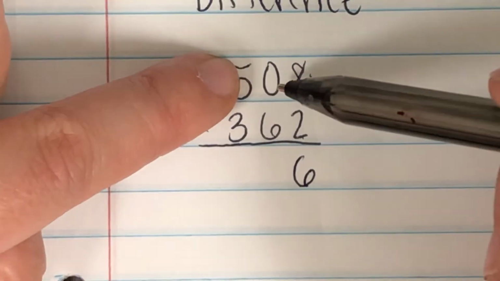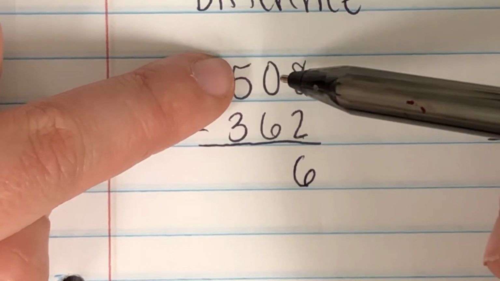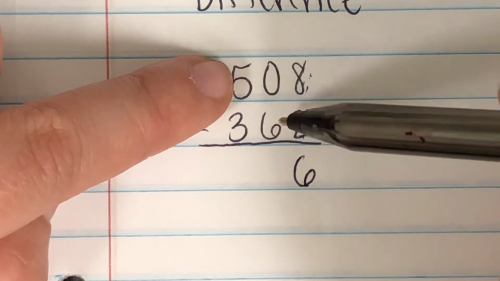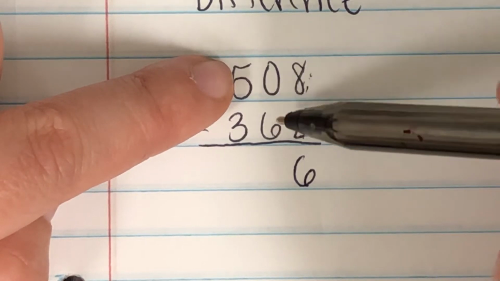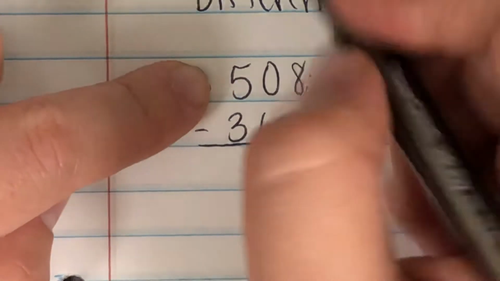Now, as always, if 0 is on top, we are not going to subtract it. We're going to look and see what the bottom number is. We cannot do 0 minus 6. 0 is smaller than 6. There's more on the floor, so we have to go next door. There is someone home. It's a 5.